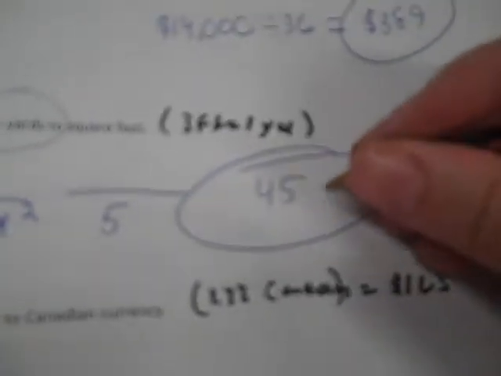Okay, convert 5 square yards to square feet. Then we know there's 3 feet in 1 yard. But I'm dealing with square units, so I need to square my labels and my values. So that's 1, and that's 9. Okay, now this is feet, this is yards. The 5 is in yards, so I want to put the 5 down here. Okay, and then just cross multiply and divide. 9 times 5 is 45, divided by 1 is 45. 45 square feet.